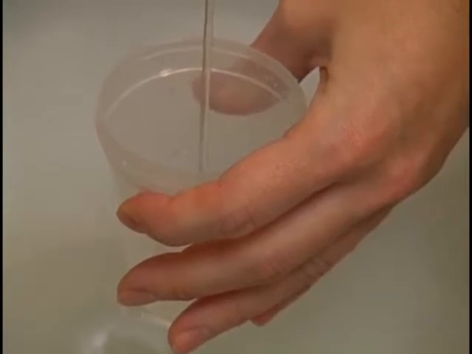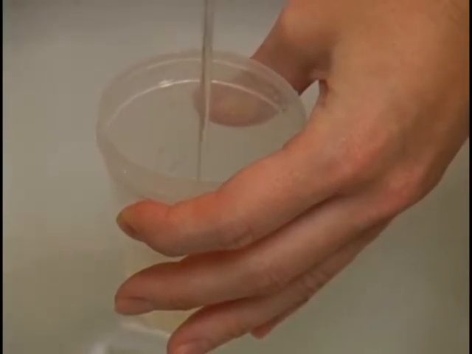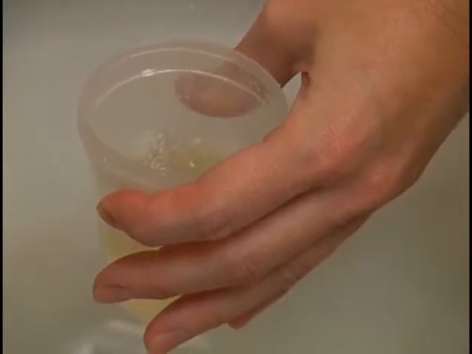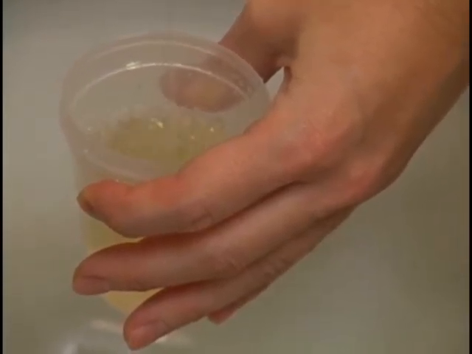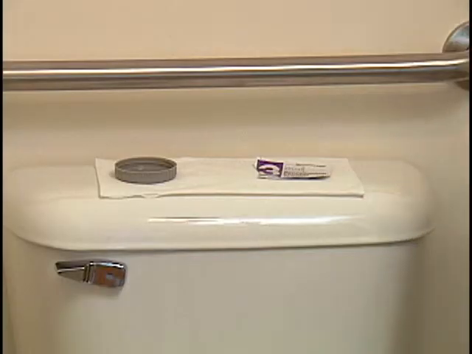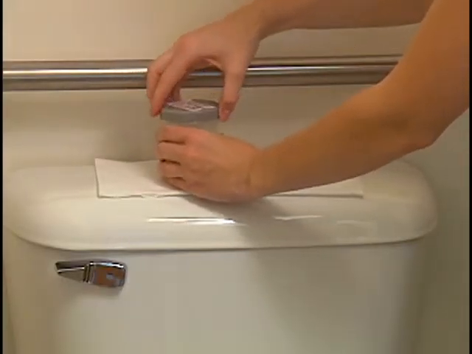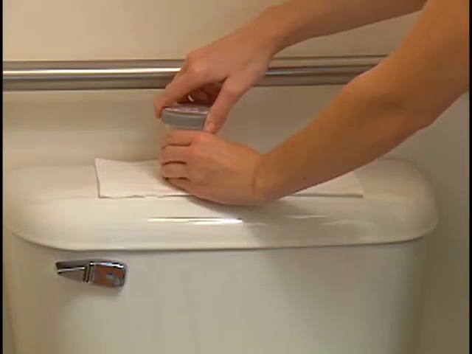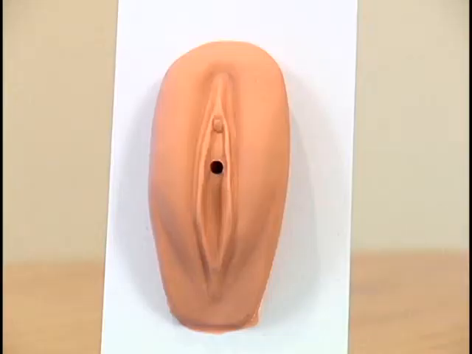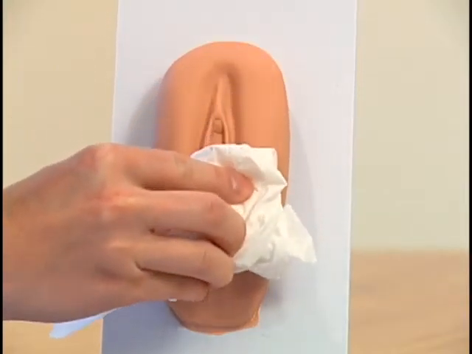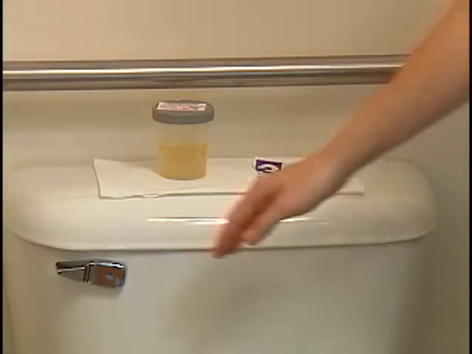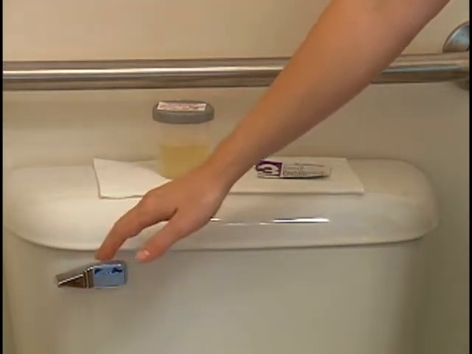Collect the next amount of urine by voiding into the sterile container. Do not touch the inside of the container as this will contaminate it. Fill the specimen container about half full with urine. Void the last amount of urine into the toilet. This means that the first and last portion of the urine flow is not included in the specimen. Replace the lid on the specimen container, making sure not to touch the inside of the lid. Wipe the area dry with a tissue and discard it in the toilet. Flush the toilet and wash your hands.